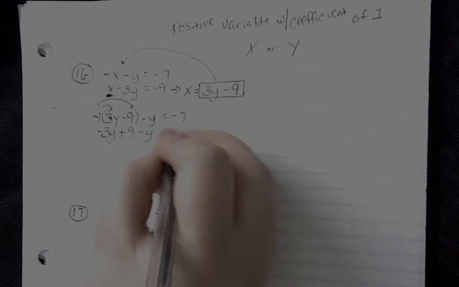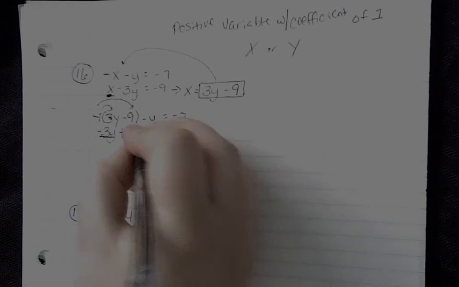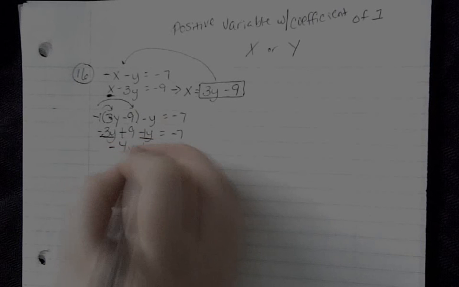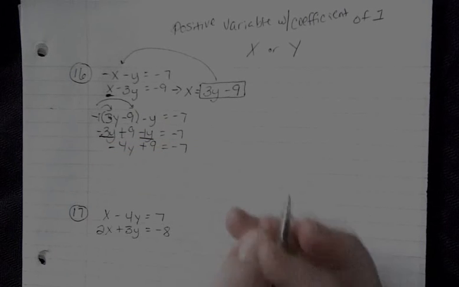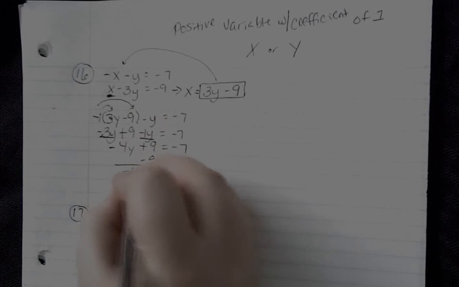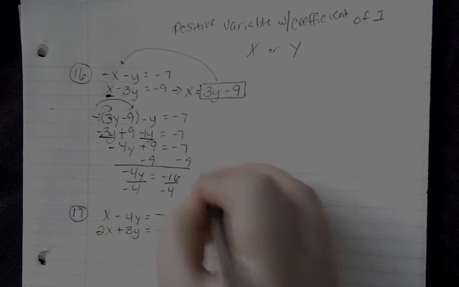Bring everything else down. So negative 3y minus 1y is negative 4y. Bring down your 9 and your negative 7. Subtract 9 from both sides to get negative 4y equals negative 16. And you divide both sides by negative 4 to get y equals a positive 4.